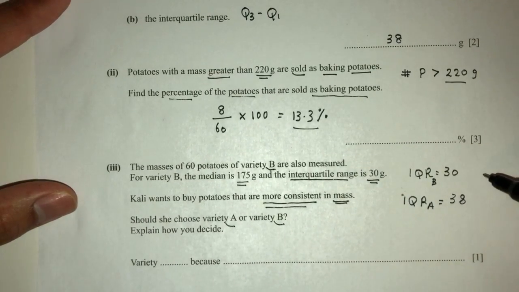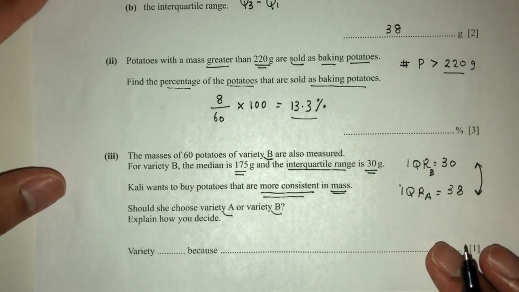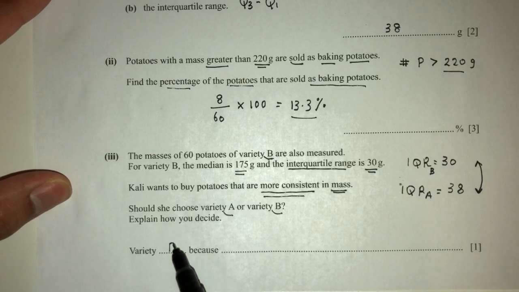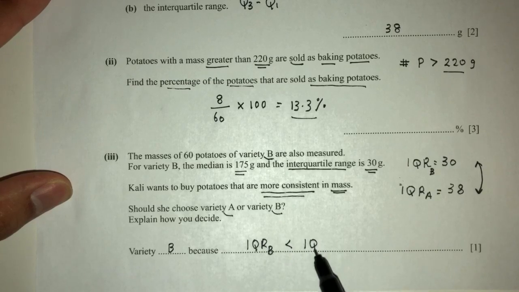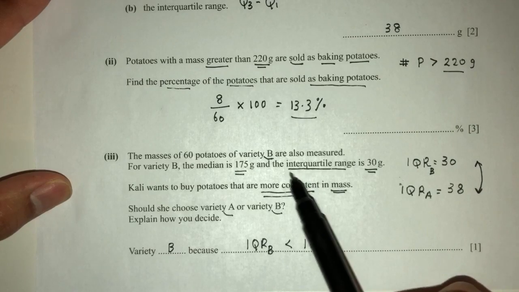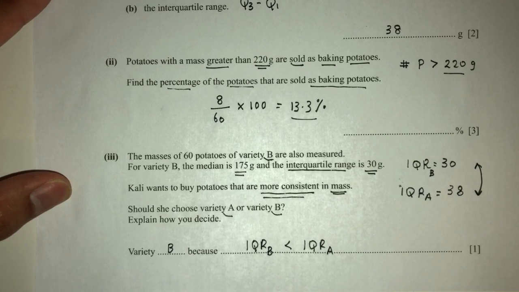So comparing those two, which one do you think will be more consistent? So we conclude that B will be more consistent because the IQR of B is less than the IQR of A. So because the IQR, what does it measure? It measures the spread of the masses. So spread means the difference in masses of the potatoes.